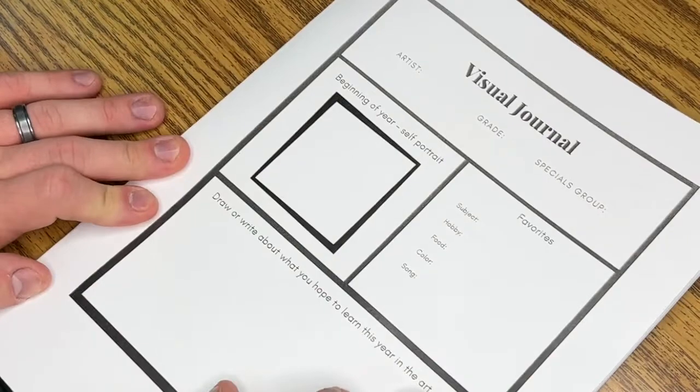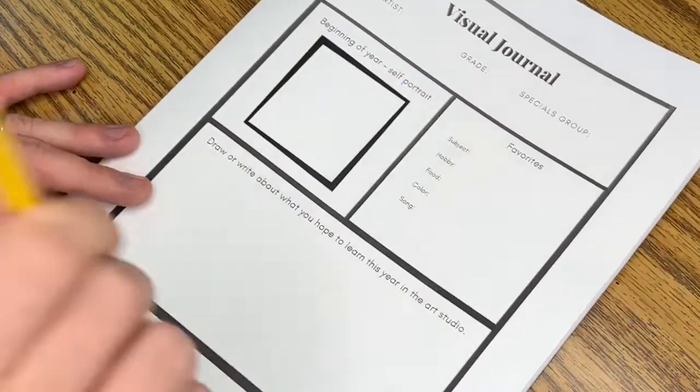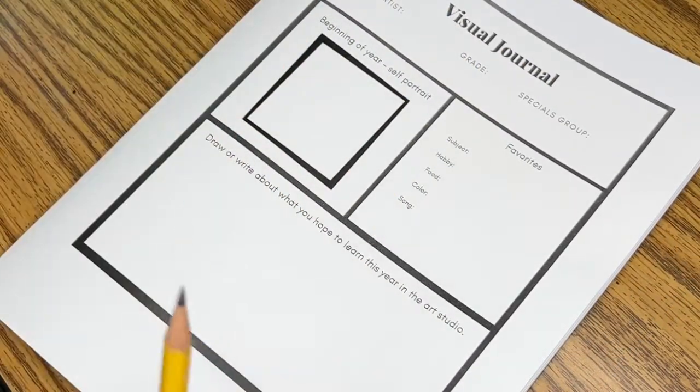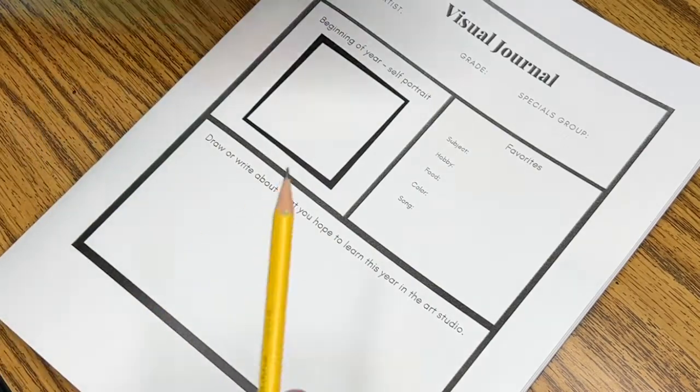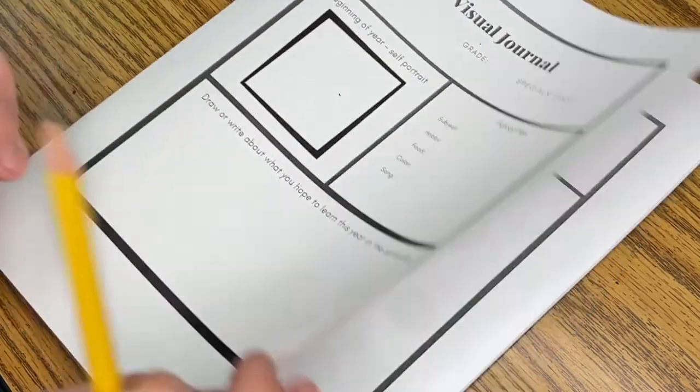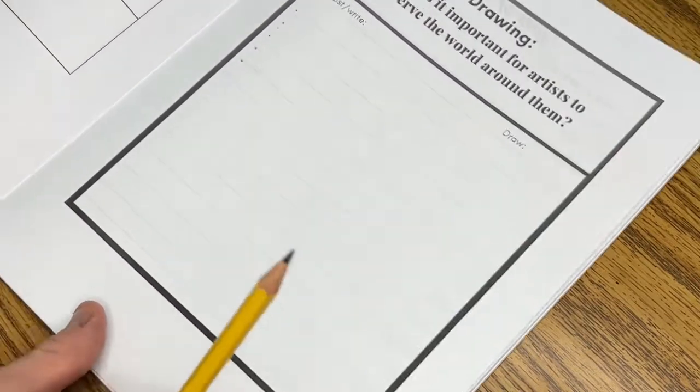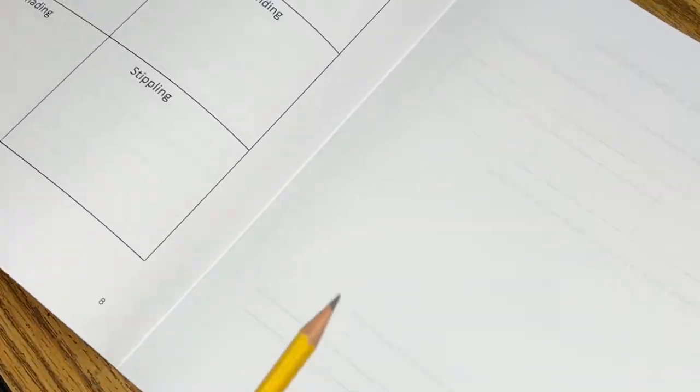Hopefully you picked up your sketchbook. If you don't have one, awesome. You're also gonna need a pencil, so please get that if you haven't already. And now is the time. If you need to sharpen your pencil, go ahead and do that. Once you've done all of those things, I want you to go to page 8 and then give us a thumbs up so we know you're ready.